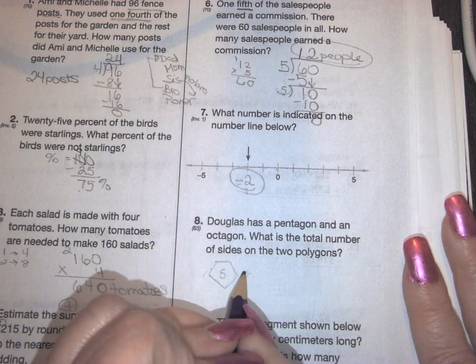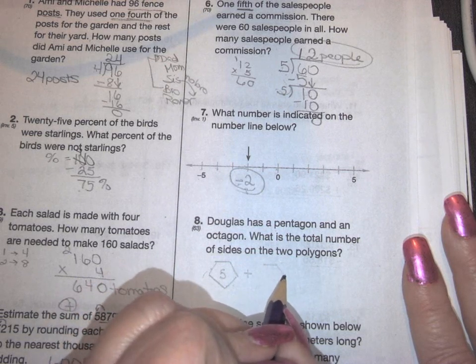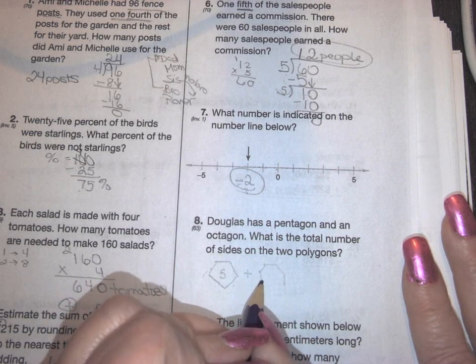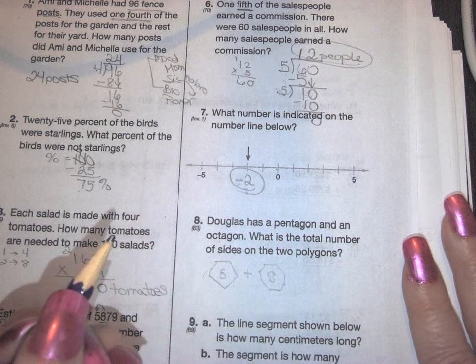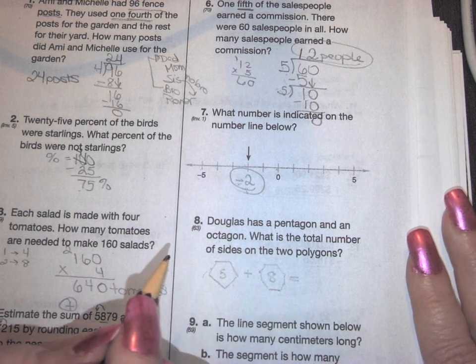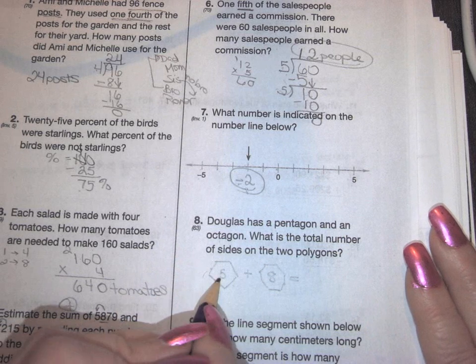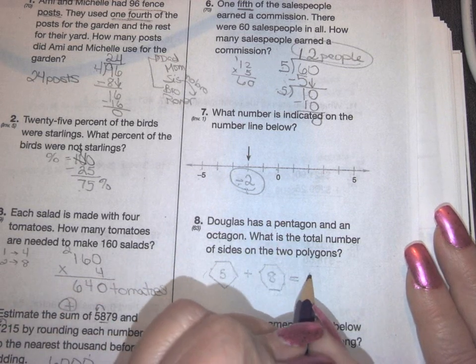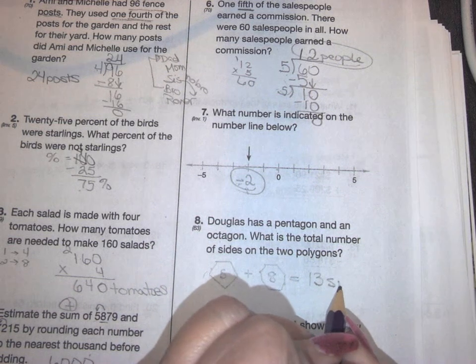Plus the stop sign that we see all over the place, octo, that prefix meaning 8, right? Like an octopus has 8 legs or tentacles. And so we have 8 plus 5. 8 plus 5 gives us 13. So we have 13 sides.